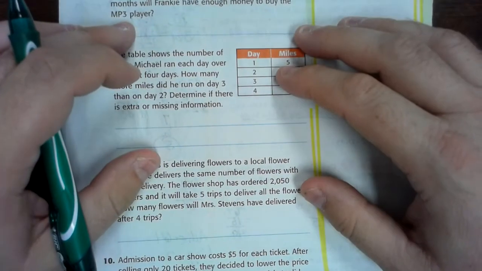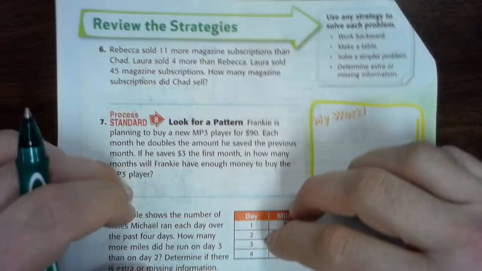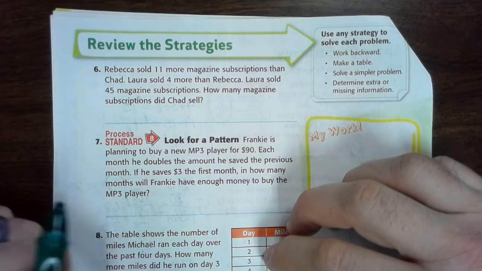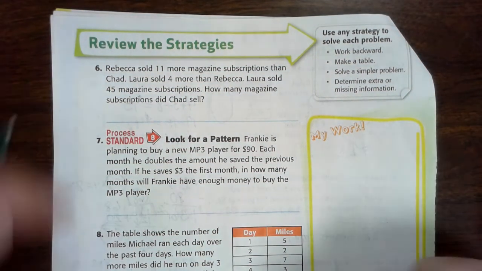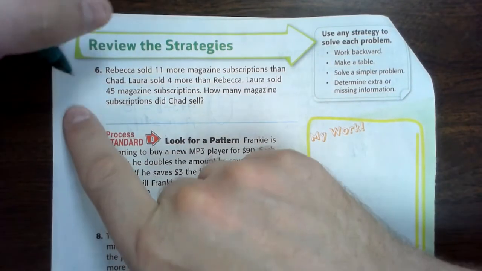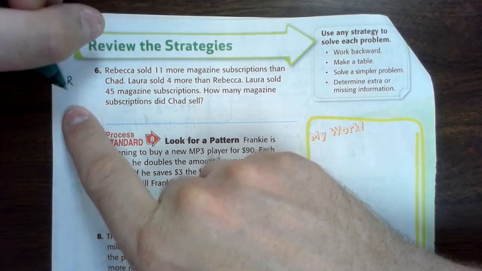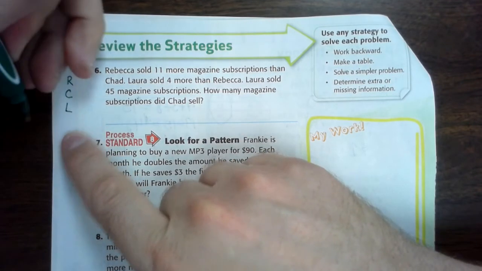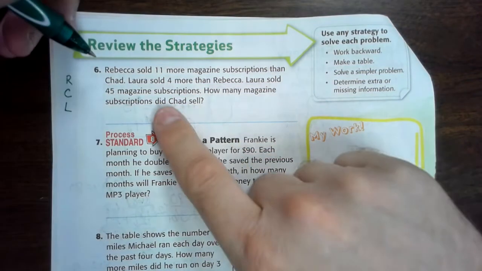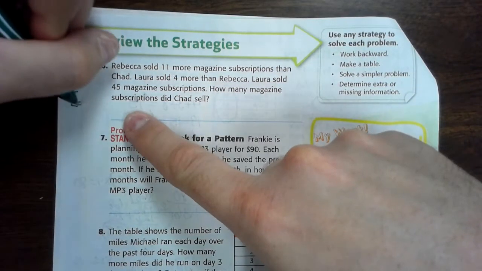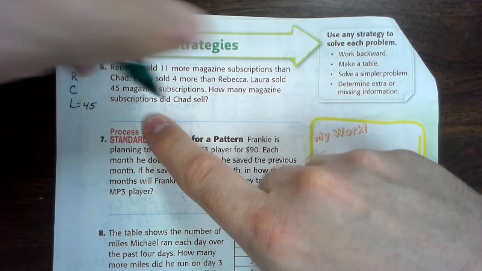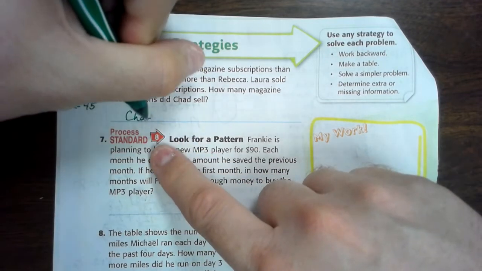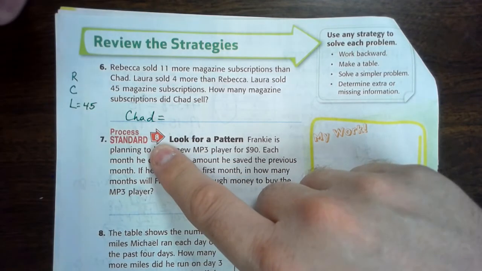Review the strategies. Rebecca sold 11 more magazine subscriptions than Chad. So this is where I'm going to work out and say, I'm going to just say Rebecca, Chad, Laura. All right, those are the only names I see. And it says Laura sold 45. So we have 45. And this is how many did Chad sell. So we're going to write Chad here because we need to know how many did he sell.